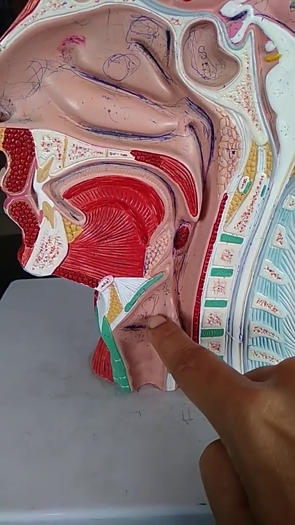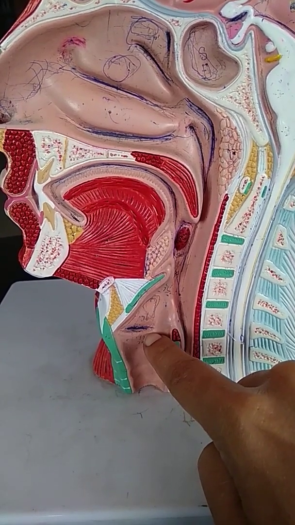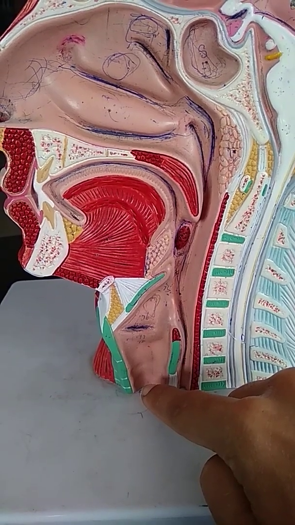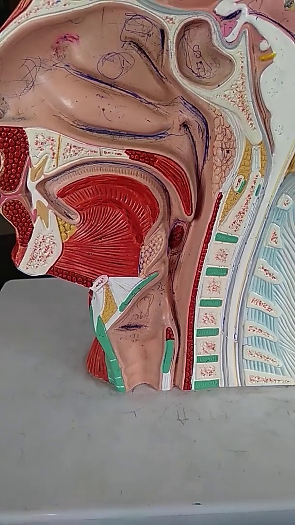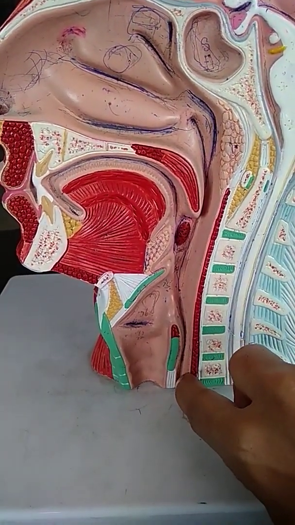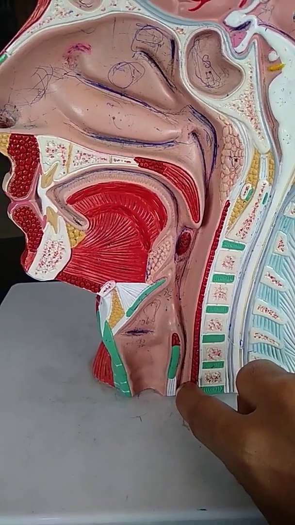The upper one is known as vestibular fold and the lower one is known as vocal fold. Rest is the laryngeal cavity. And behind the larynx, continuing downward, is the laryngopharynx, part of the pharynx.